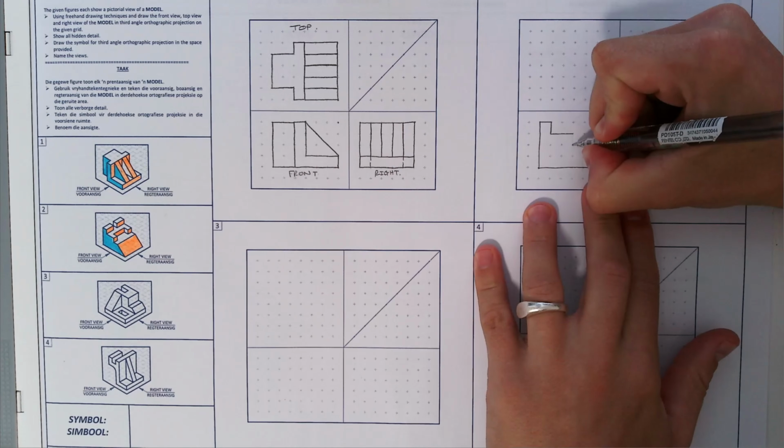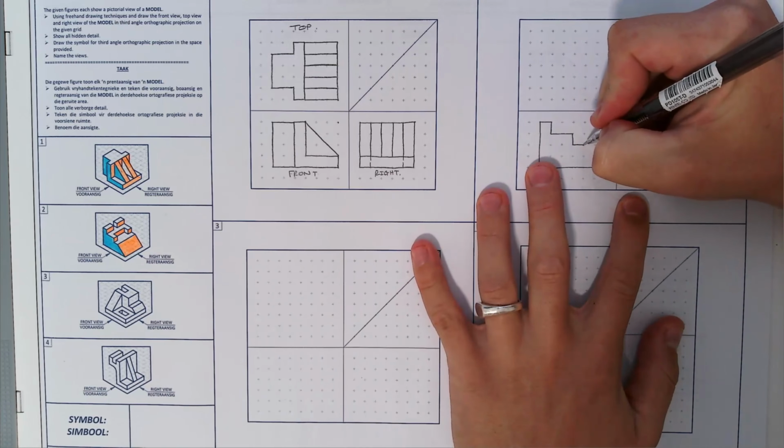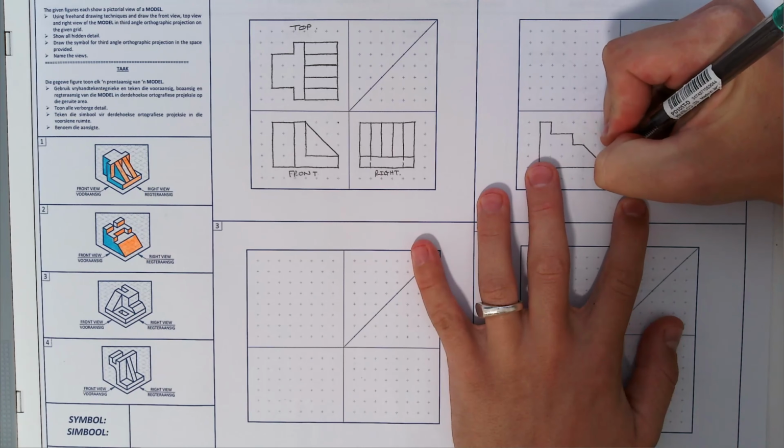You can see that slope there. So we're going to draw that in from here to there.